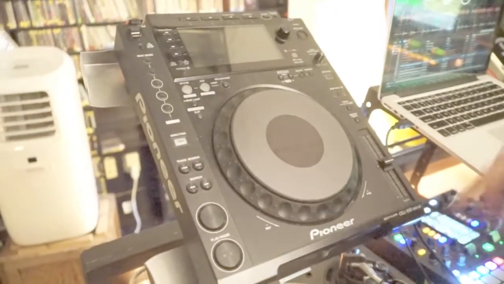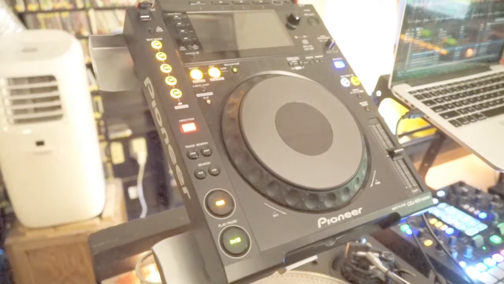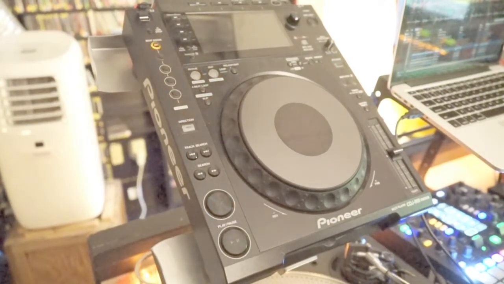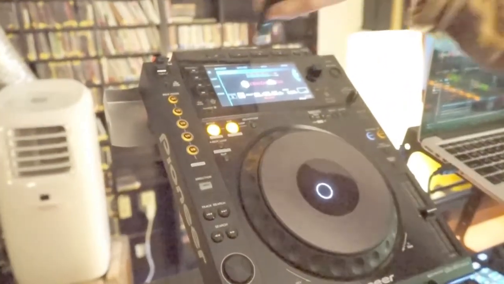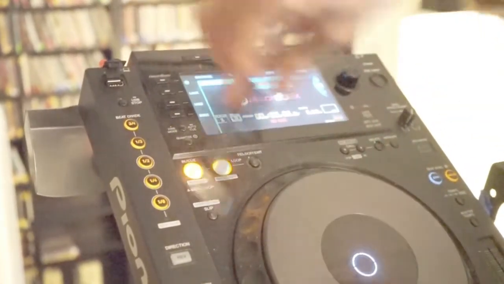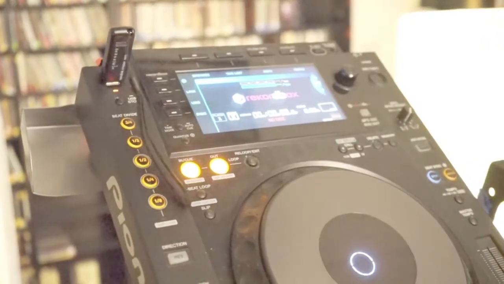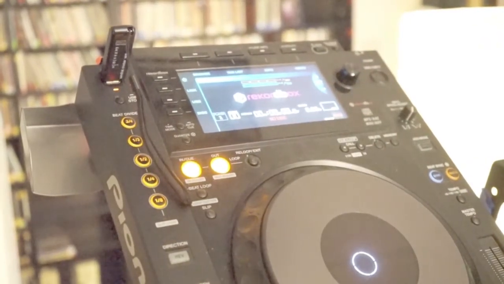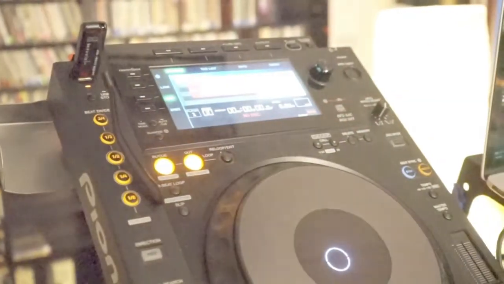Once you've selected the appropriate input on the Rane, you're ready to use the CDJ. Start by turning it on with a button in the top right hand corner. Then plug in your USB drive with your music on it. The right way around. Next, select USB right here.